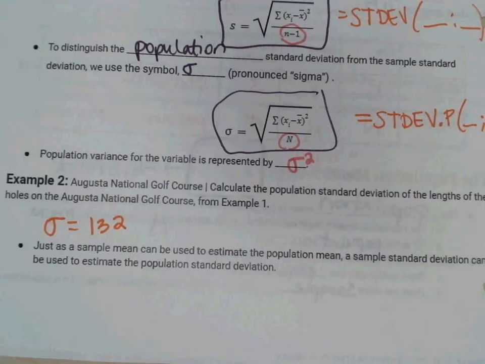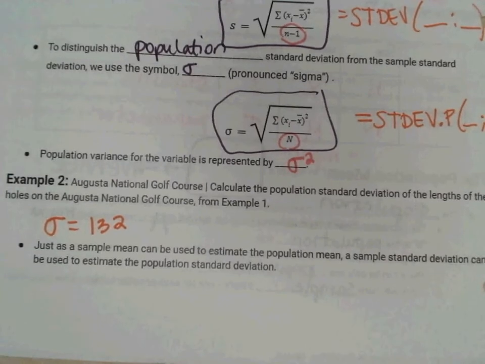So again, on this sheet, these are all the lengths of the holes, and I'm going to type in that slightly adjusted formula into that bottom cell: equals STDEV.P, and then A2 to A19. And then this little note below that says, just as the sample mean can be used to estimate the population mean, the sample standard deviation can be used to estimate the population standard deviation.